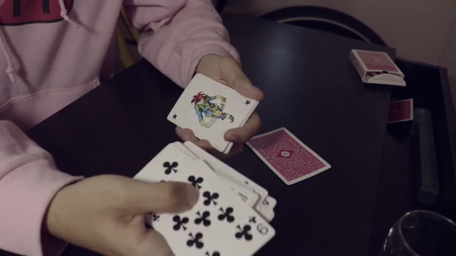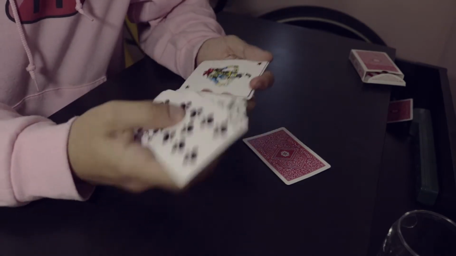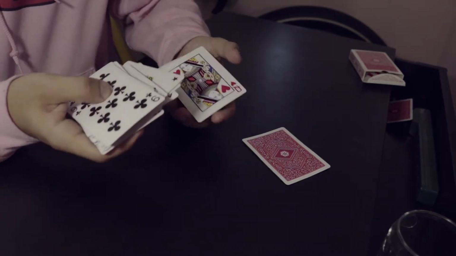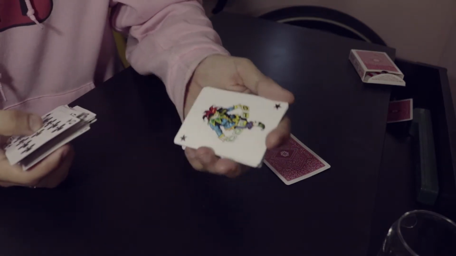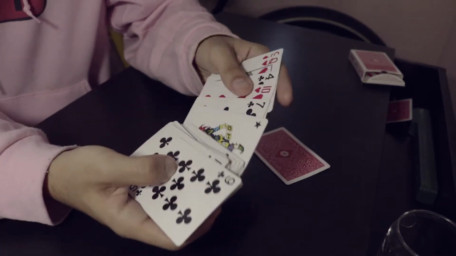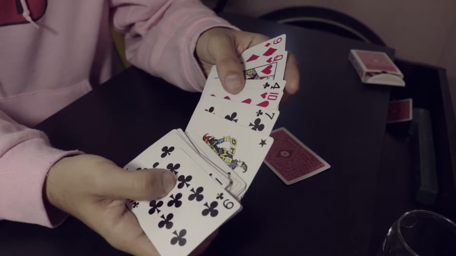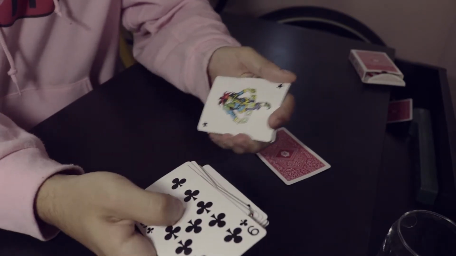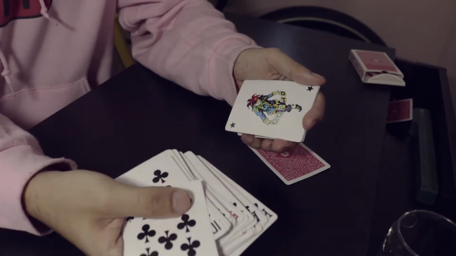Now, this is hidden in the action of the motion. So the motion is that you're turning that card over. However, the actual thing that you're doing is that you're switching that joker for about 4 cards, which is fine because the motion covers the actual action. So you shouldn't worry about that. So this is the first iteration of the switch here.